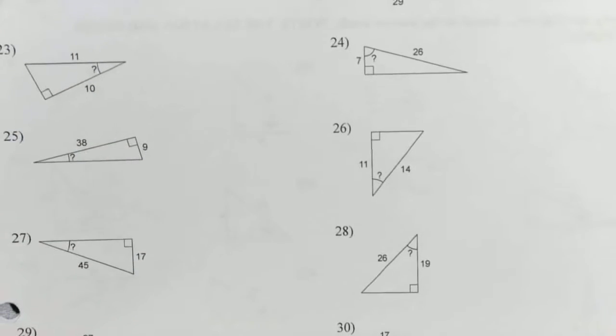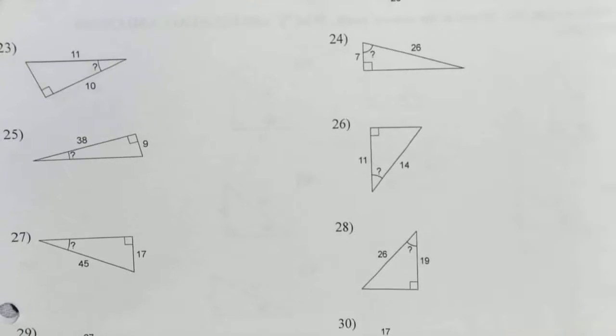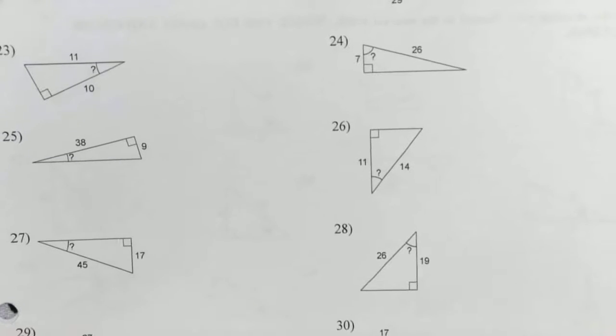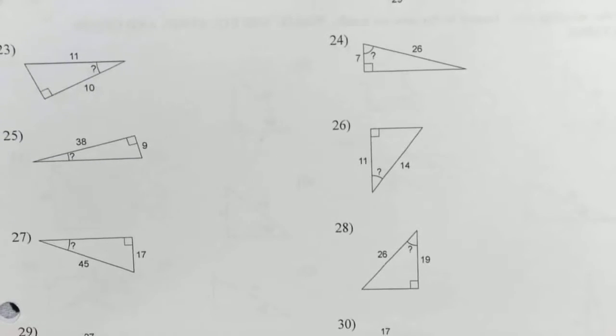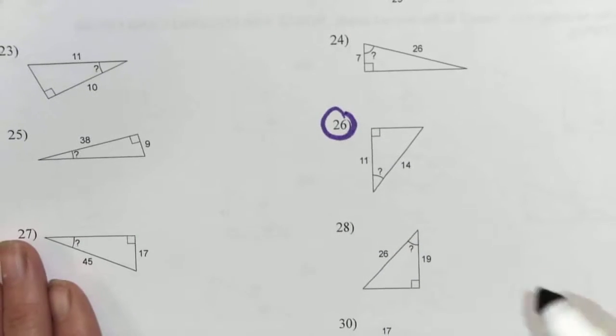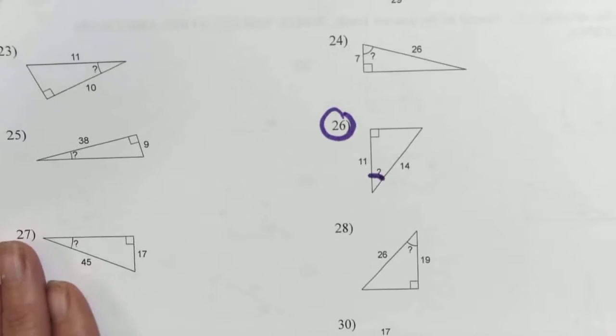Next group, I'd like to show you how to solve a problem in the set in your packet, 21 through 36. In these problems, you are solving for an angle. You're actually solving, not just writing a fraction. So let's do number 26, for example. The question mark is on the angle. That's how I know that's what we're solving for.